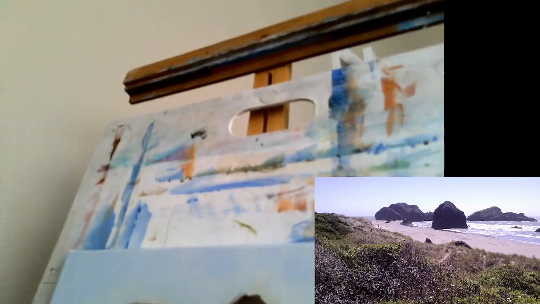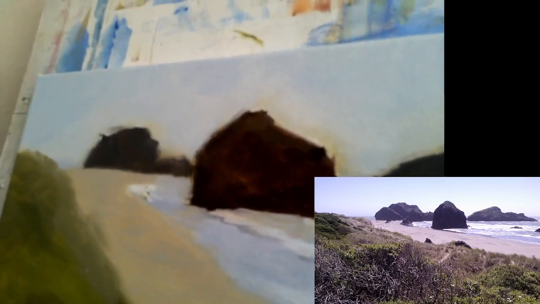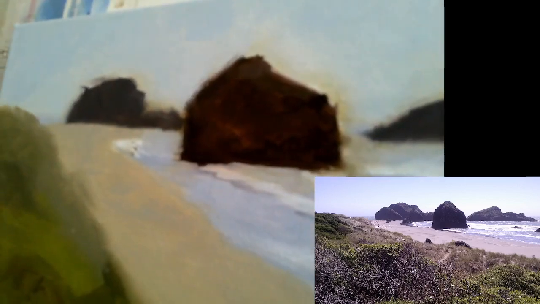Let's try dipping it in paint. Let's try this direction.